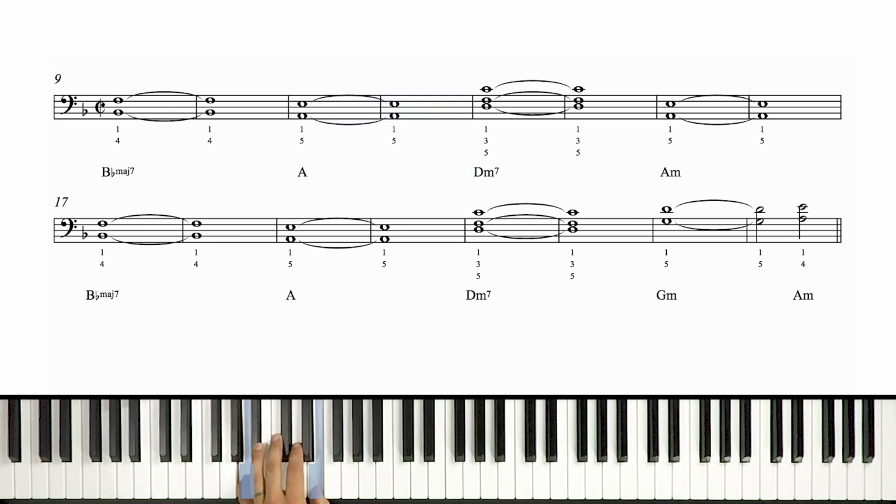Now, here comes that third chord I mentioned, D minor 7. We're going to jump way up and stretch our hand a little wider, and we'll play D, F, and C. Then our fourth chord, we're back down to an A 5th.